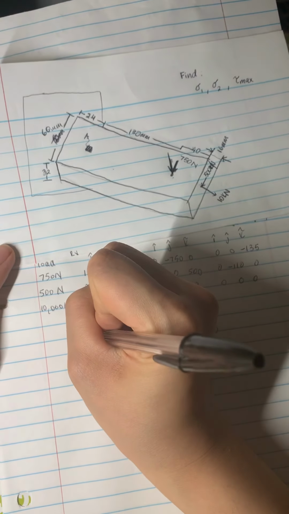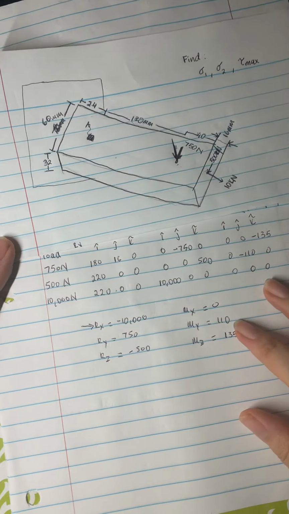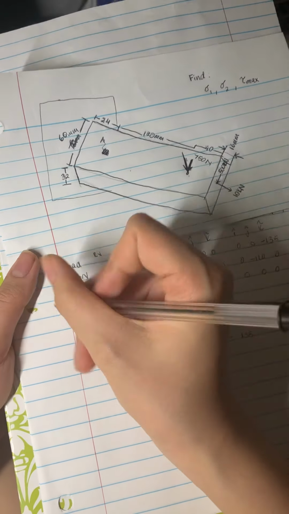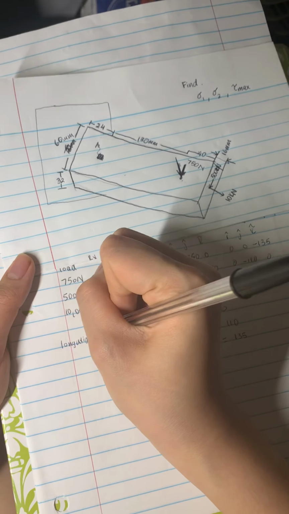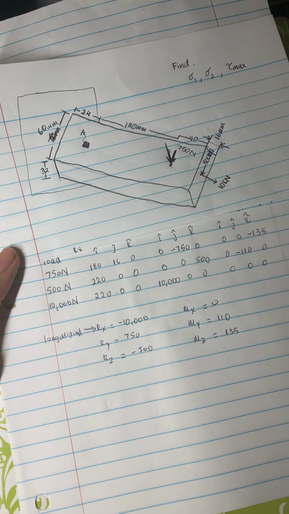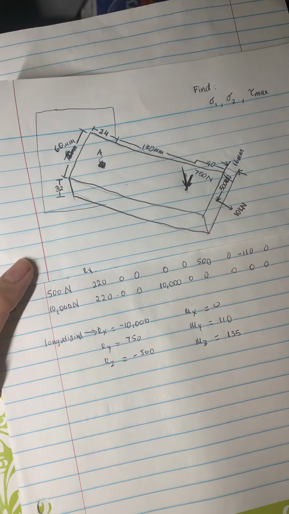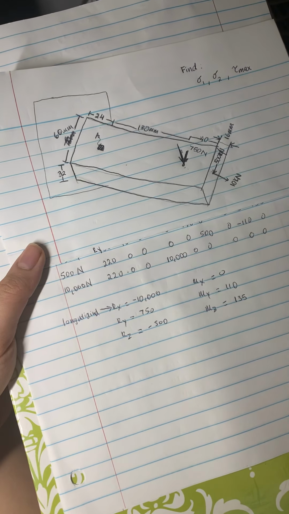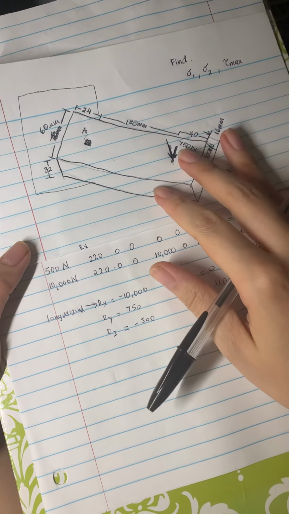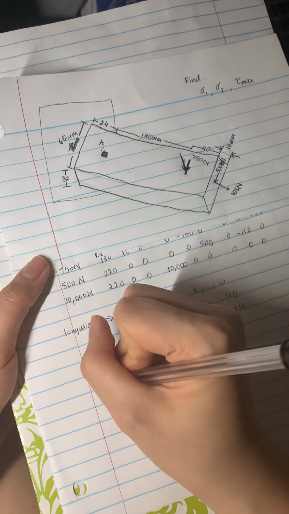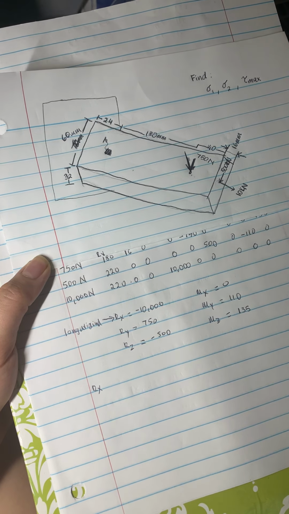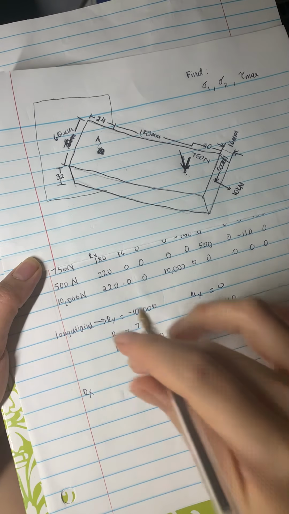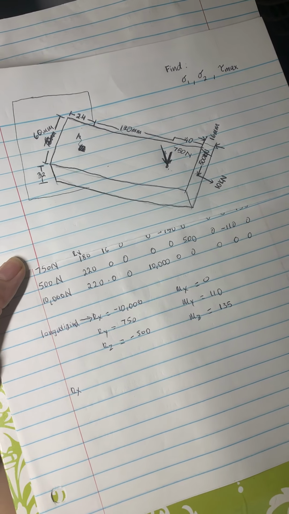However, right here, we do have the value for Rx, and this is our longitudinal direction. We're just going to go in order. So we're going to solve for Rx, and since it is along the longitudinal, it's going to be our axial.